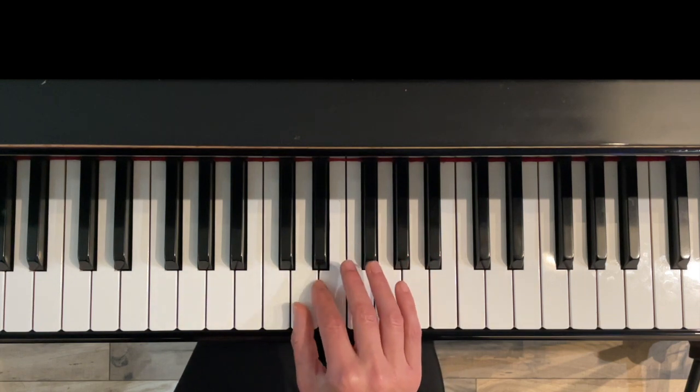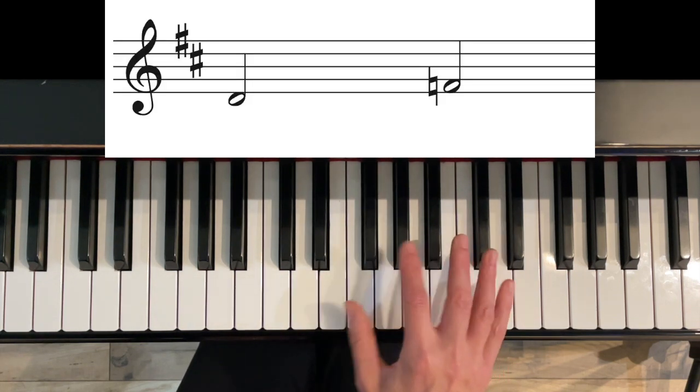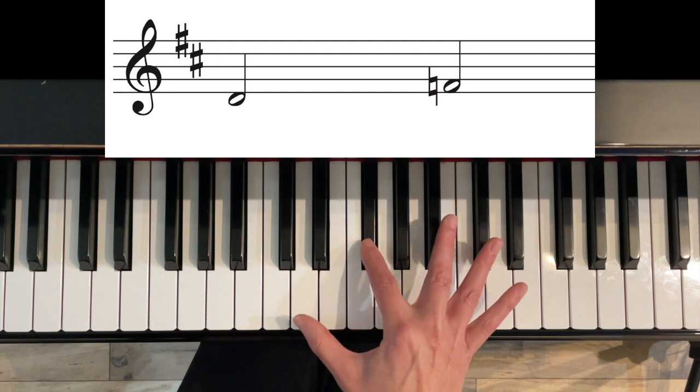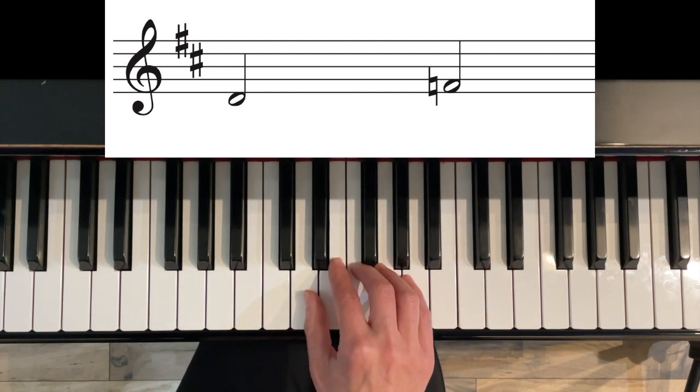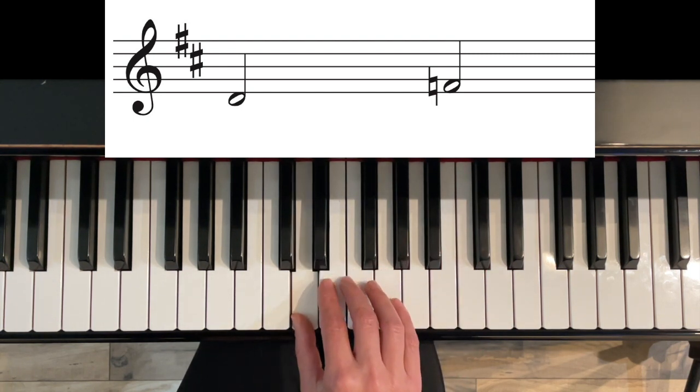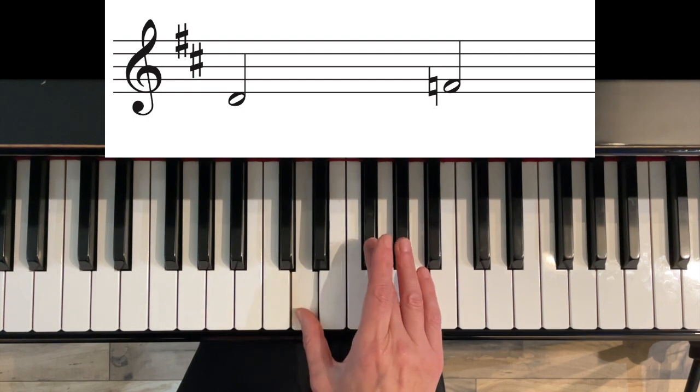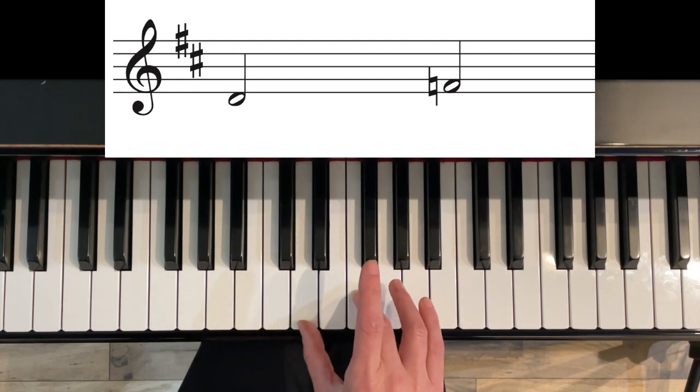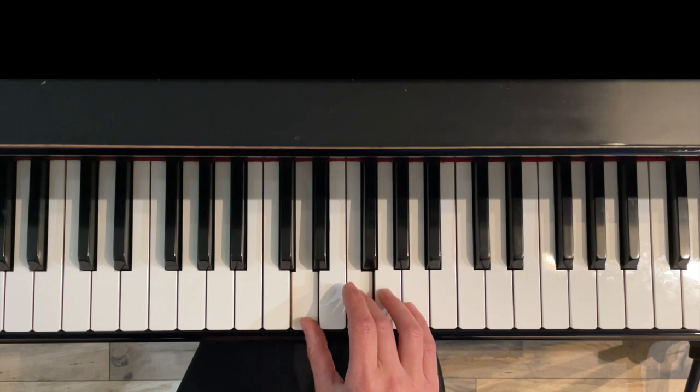So here our example is in the key of D, where we would normally have F sharp and C sharp, but you'll notice here on that second note of this third, there's a natural. So instead of playing the F sharp, I'm going to lower that and play an F.